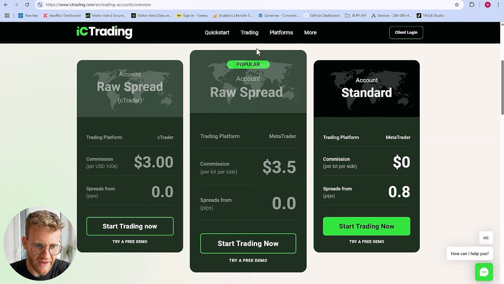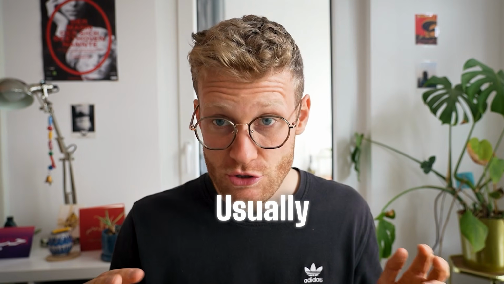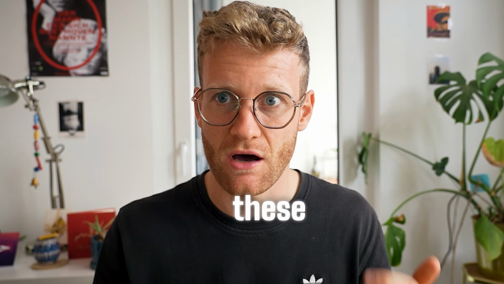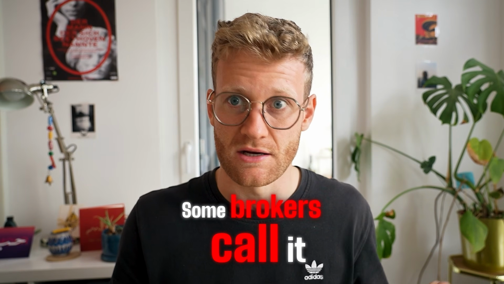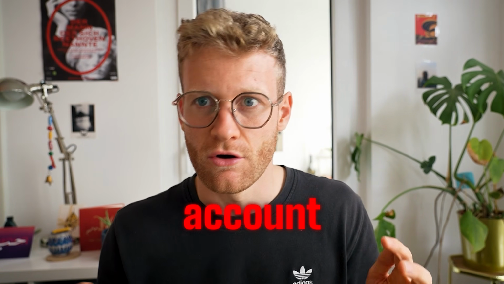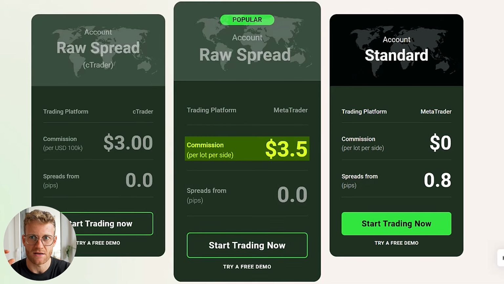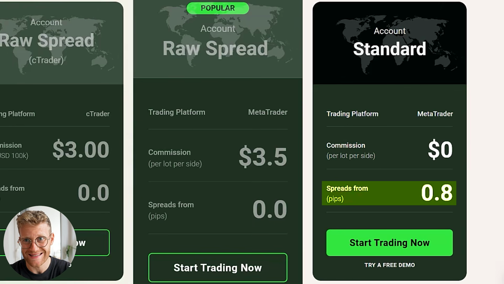and that I also work with. They do have the raw spread and the standard account, but this is actually really common for most brokers to offer these different account models. Usually there are, or sometimes there are even more account models or different names for these same account types. Some brokers call it a pro account and standard account, or some brokers have even different names, but usually the main difference between these accounts is that in some account models you have a commission-based pricing structure, and in other account models or account types you have the spread-based payment structure.